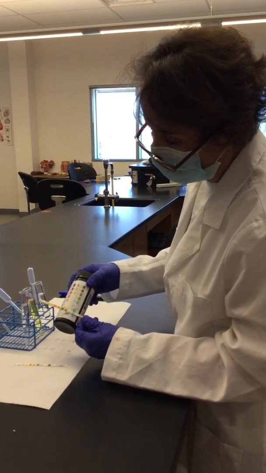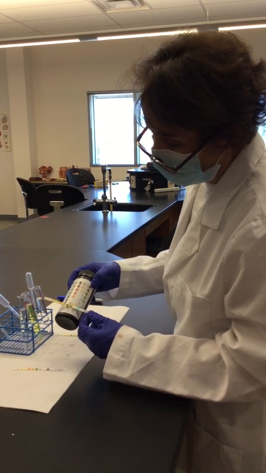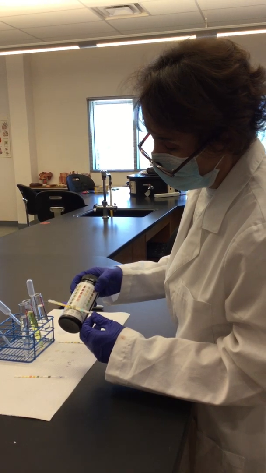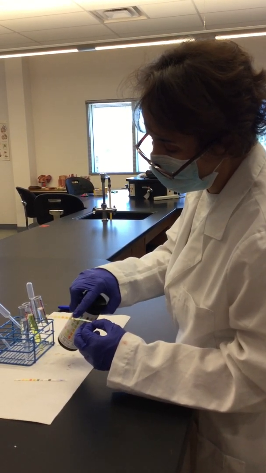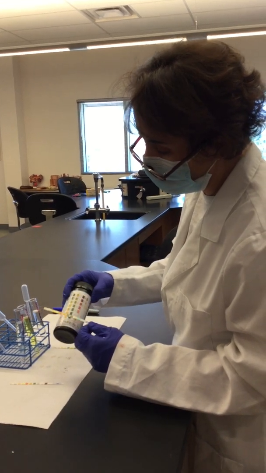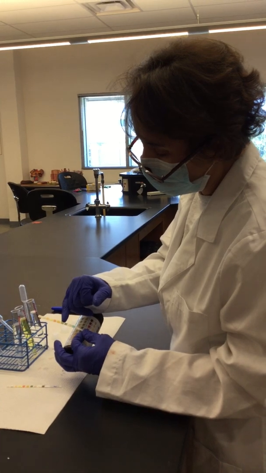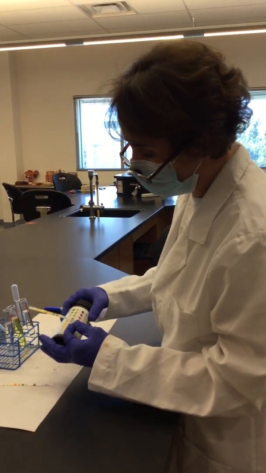Now for the normal sample. Okay, so you have negative for glucose, negative for bilirubin, and then negative for ketones. You can see a little bit of this green color in there, but this might be part of the chemicals that have run from this square into this.